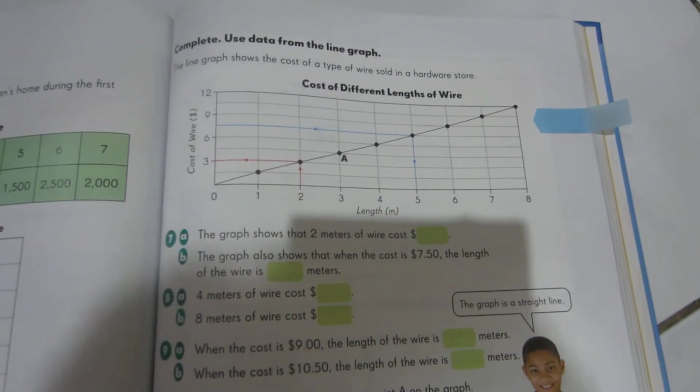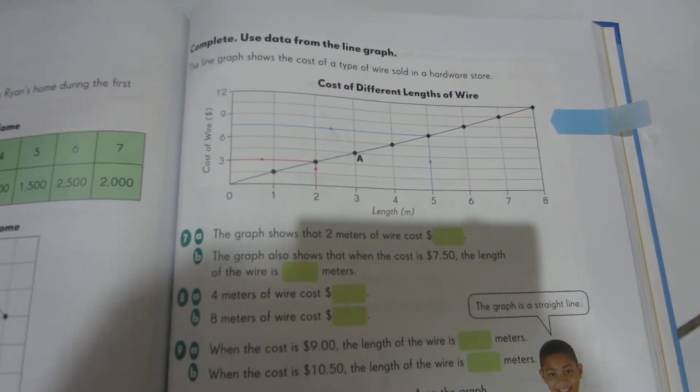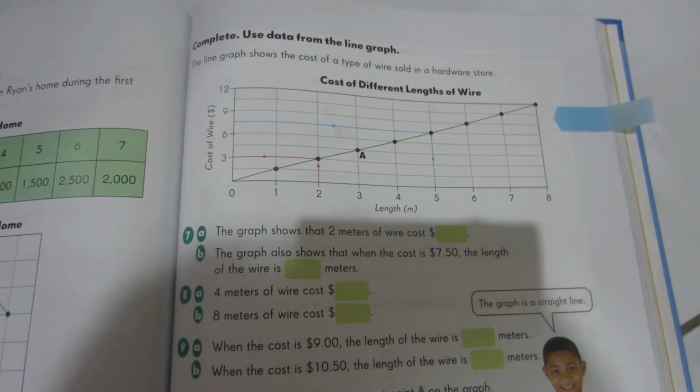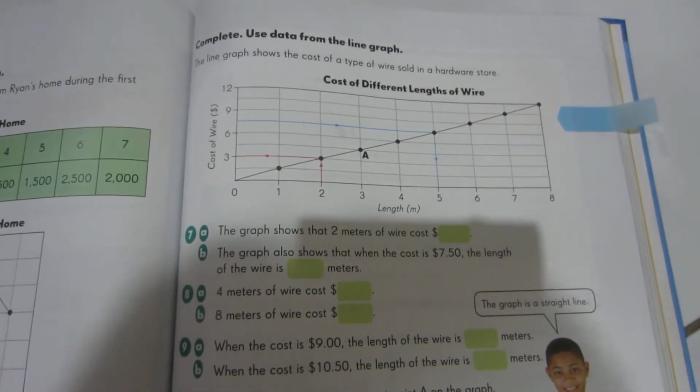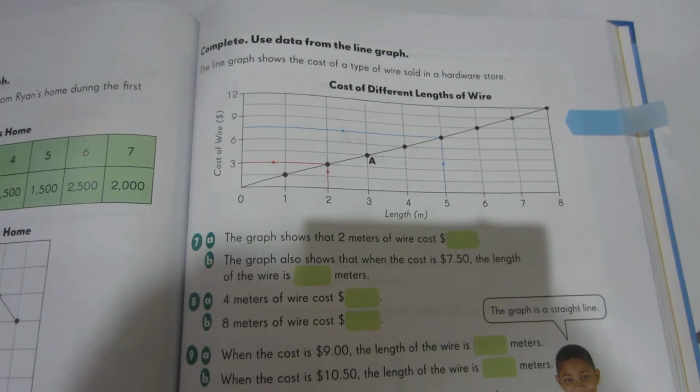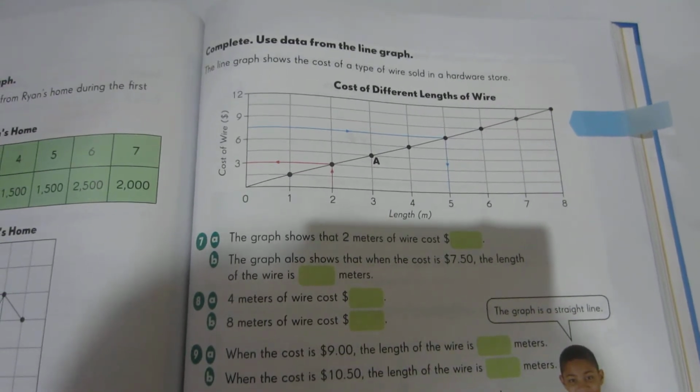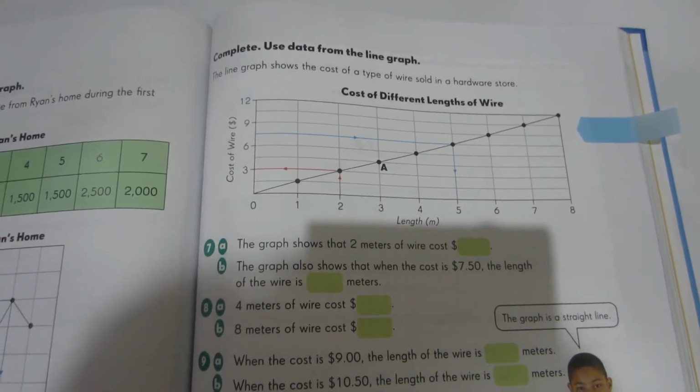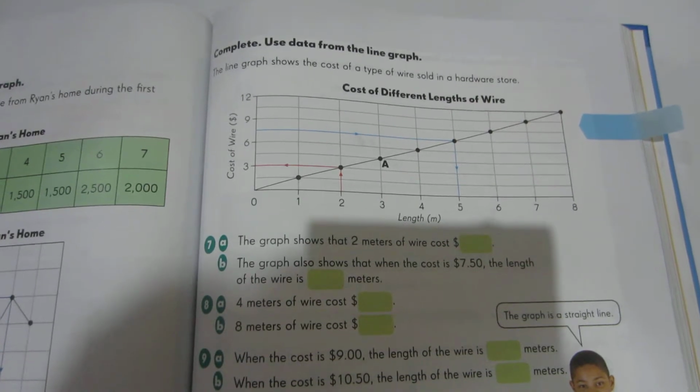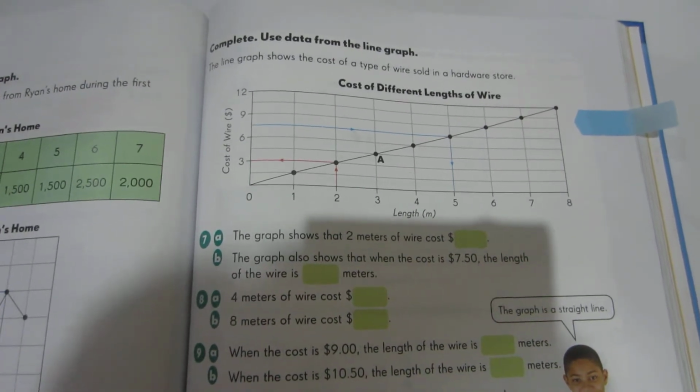Hello students, today we are going to learn how to read a line graph. This is from textbook page 143, complete using the data from the line graph. The line graph shows the cost of a type of wire sold in a hardware store.